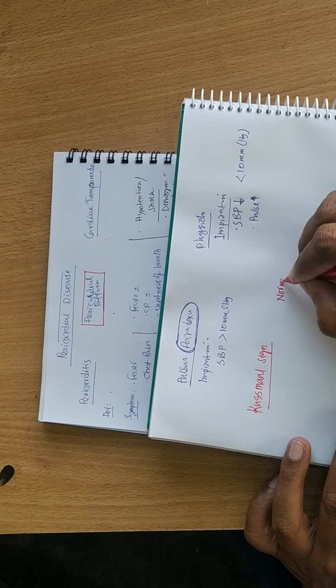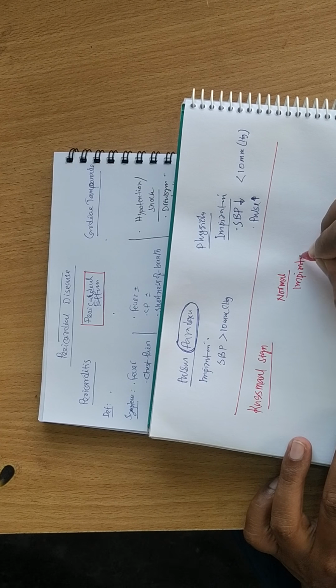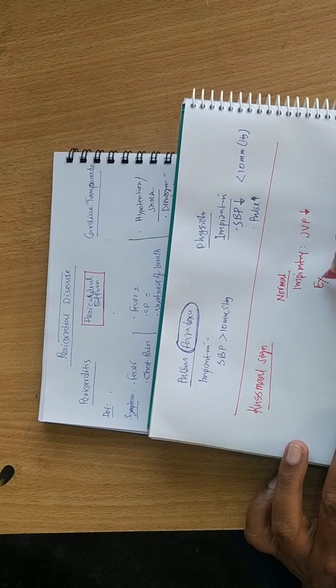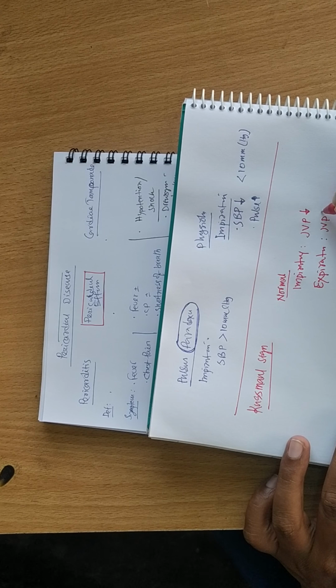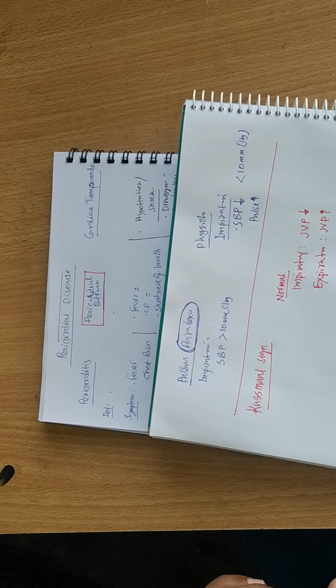Normally during inspiration, JVP falls, and during expiration JVP rises, substantially within normal limit. I repeat again, in physiological condition, during inspiration JVP falls, and during expiration JVP rises. Why? During inspiration, the flow of blood through the right heart increases, so JVP falls.